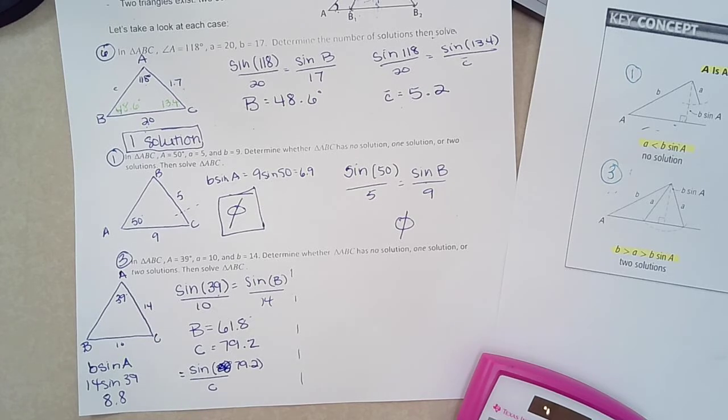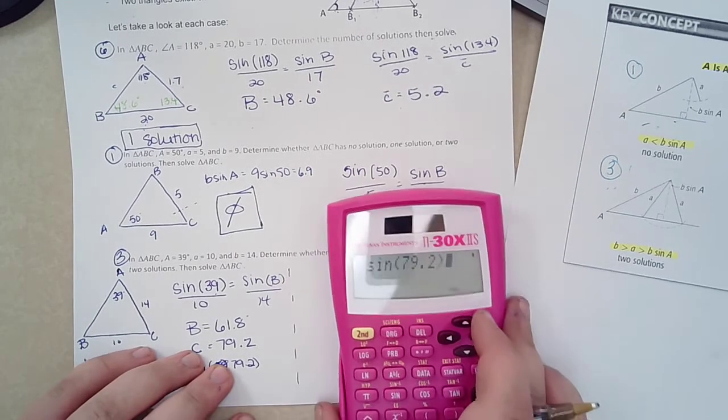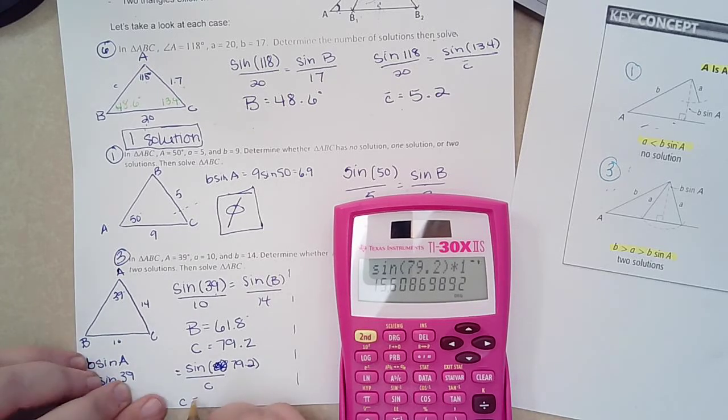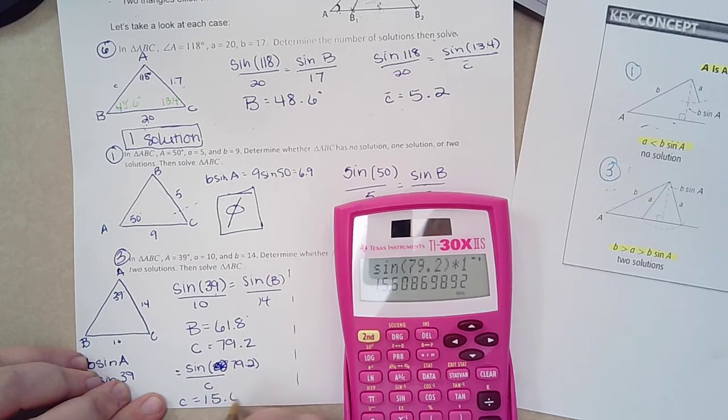I guess I can show you what I'm doing in my calculator here. Sine 79.2 times 10 divided by sine 39. And I get C to be equal to 15.6.